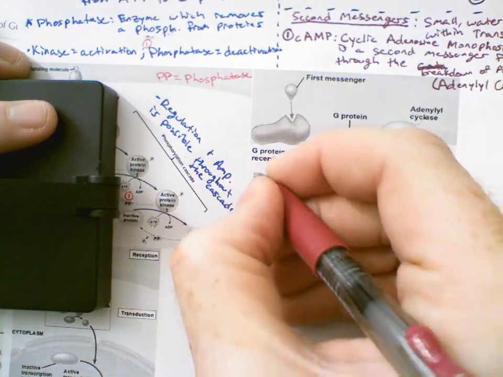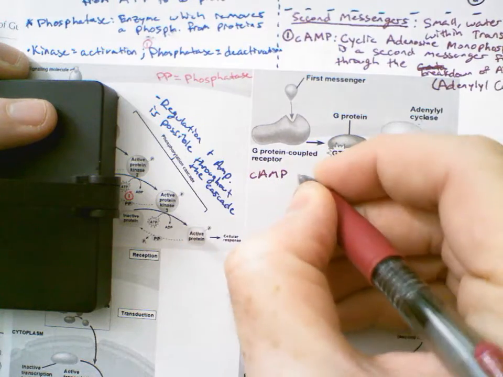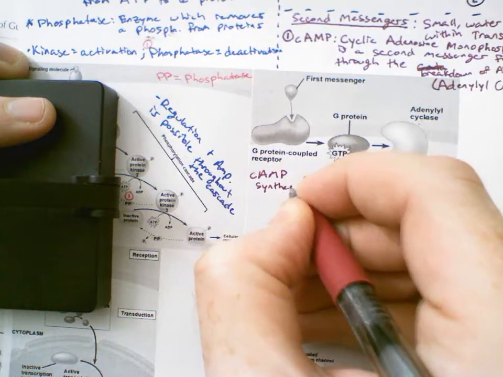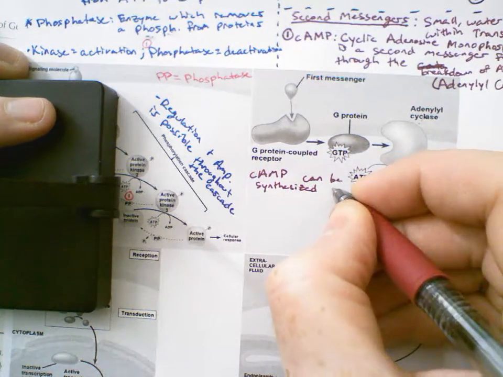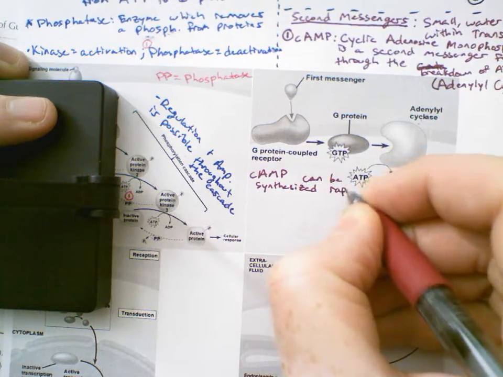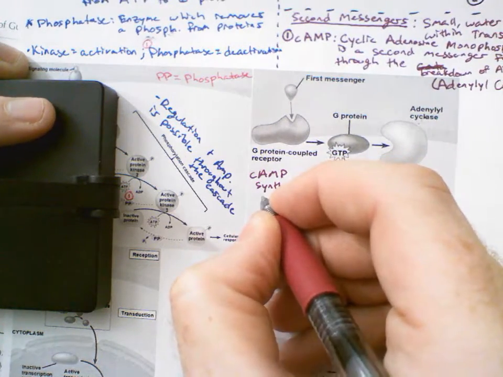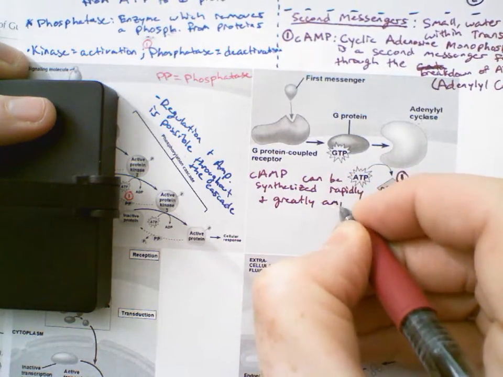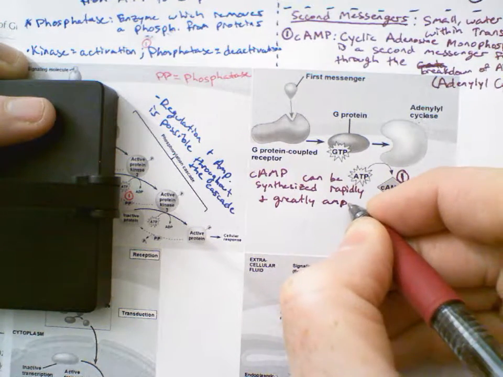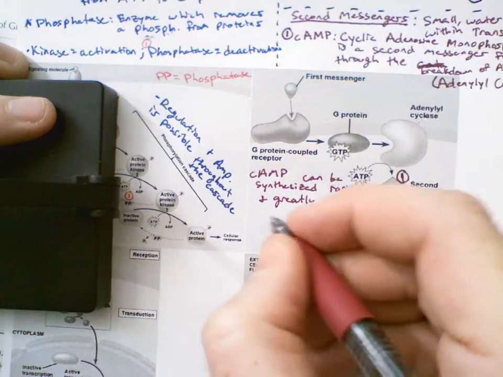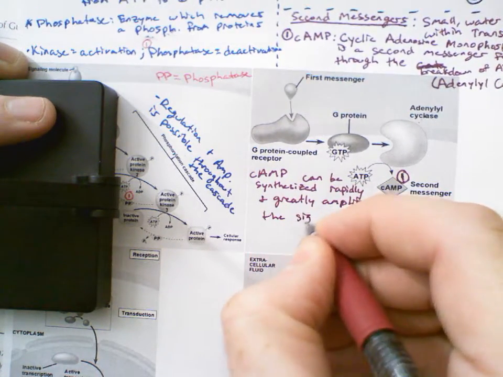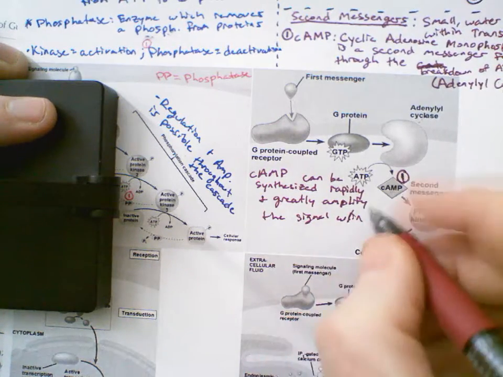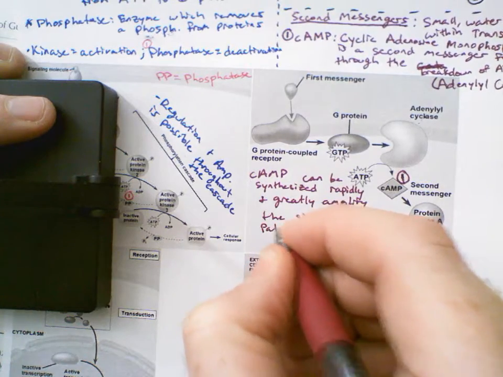And what I want to emphasize here is that cAMP can be synthesized rapidly and greatly amplify the signal within the pathway.